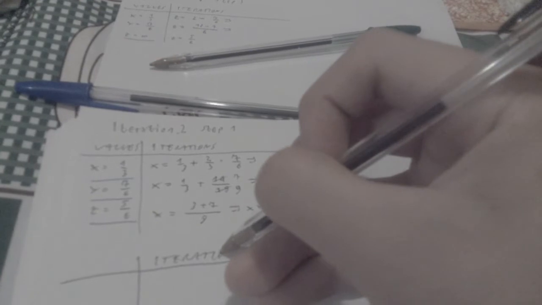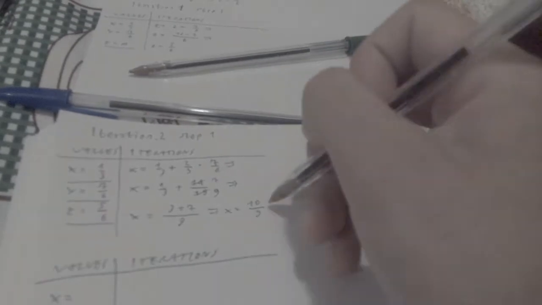So this is actually going to give us 9, 3 plus 7, x equal to 10 over 9. Okay, so this is our new guess for x. I'm going to go on again. So iteration values: our new x is 10 over 9, y is still 7 over 6, and z is still, well, it's still 5 over 6. Okay, and I'm just going to reload them.